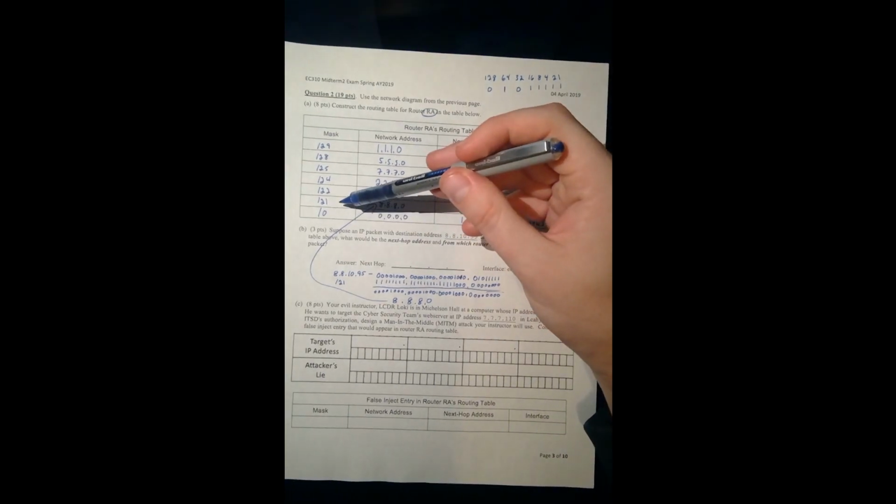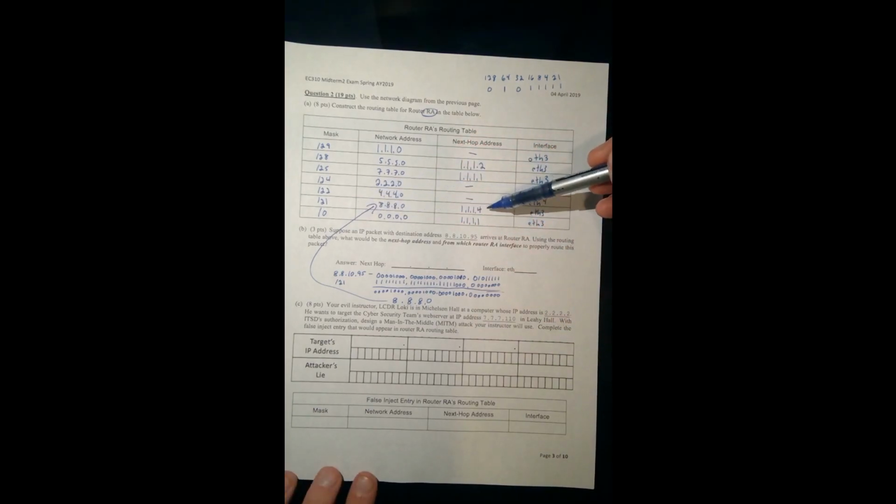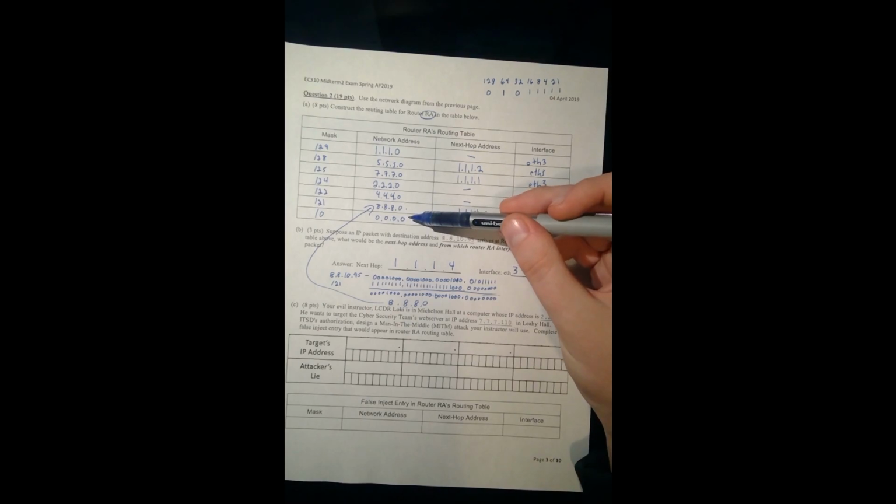So because that matches, that means when the router applies this mask, it sees that the result is that network address, which means we're going to use this next hop and we're going to use that interface. So we're going to go out interface F3 and we're going to go to next hop 1.1.1.4. If we didn't match this address, then we would have gone to the default route and we would have gone out 1.1.1.0 via F3. So here you got a point as long as you knew kind of what you were doing and wrote down F3. The main differentiation was between whether you realized that it went to this address and not that one.